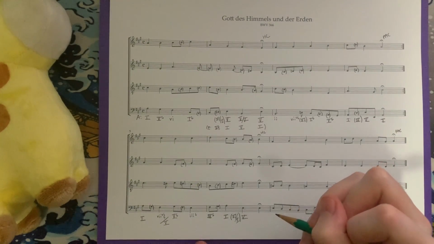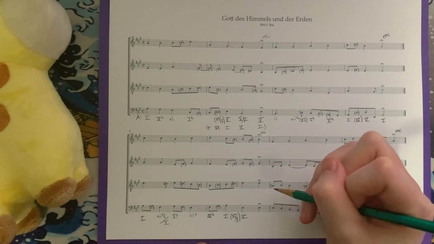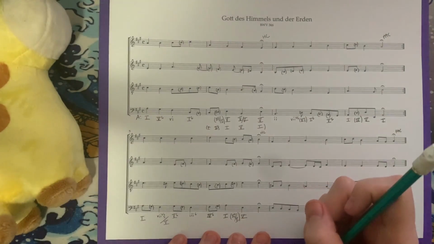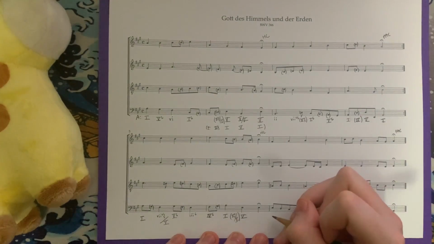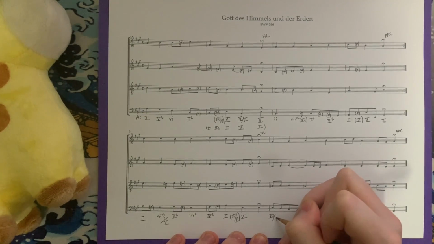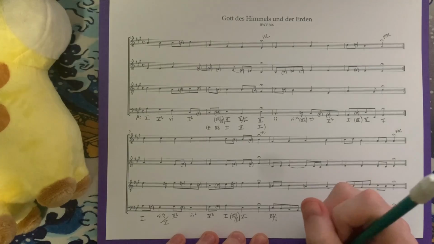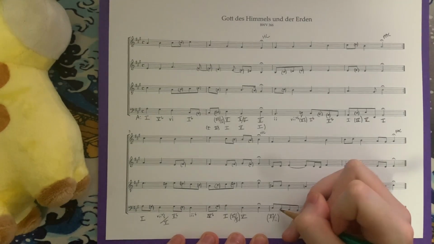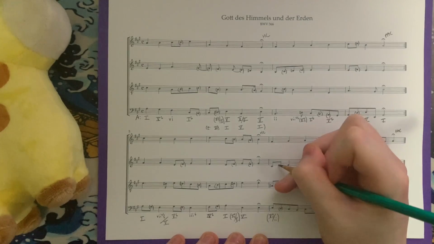So we have E, A sharp, C sharp, and F sharp. That is an F sharp 7 chord over E. So that would be a 5, 4, 2 of 2, because it is the dominant of B, and B is the supertonic in the key of A major. And on this beat, we get a very brief 2 chord.